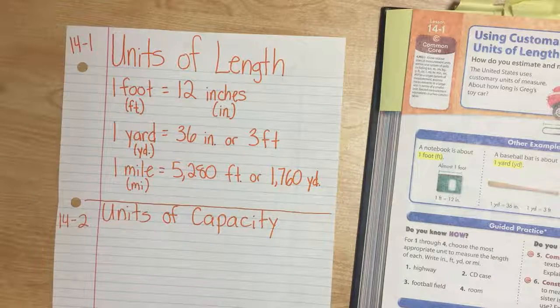Now, when I'm thinking about things that I'm going to be comparing, if I'm measuring something about a foot, what's something that I would measure in feet? Like a shoebox? A shoebox would be about 1 foot long. What else? Length of a bike? A length of a bike would be about 1 foot.